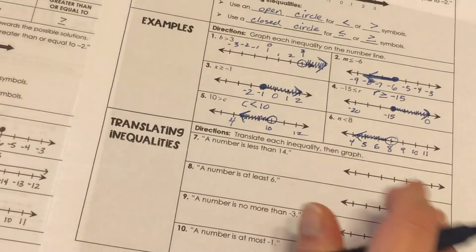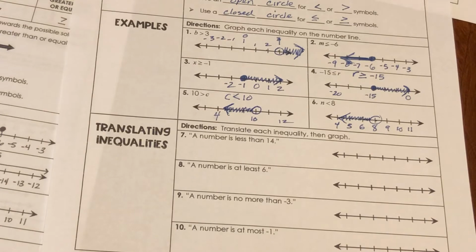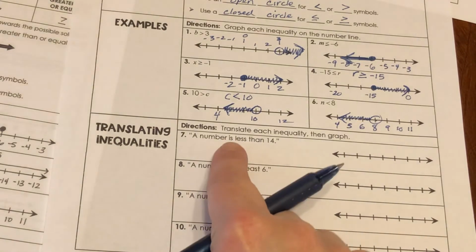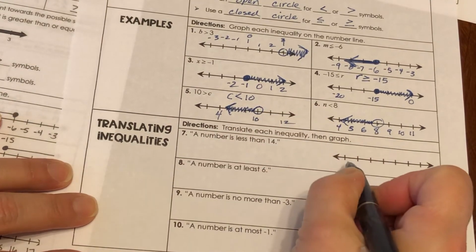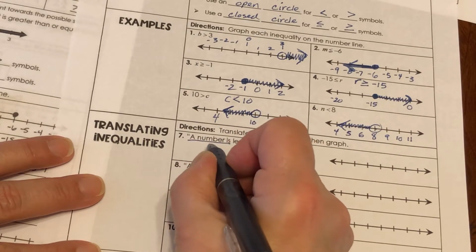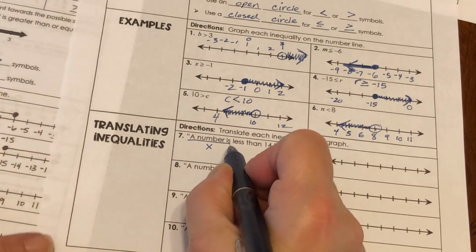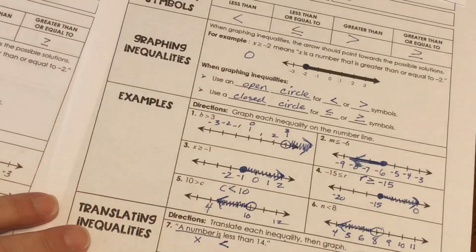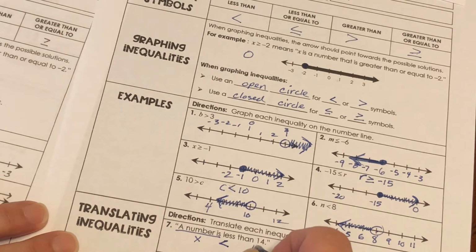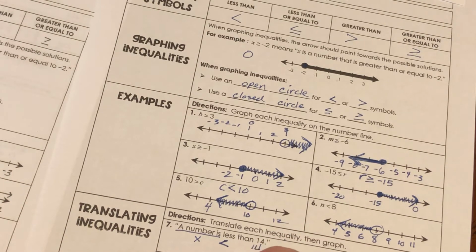These are a little bit tricky sometimes when we translate. Translate means to tell me what it means, right? When you have a translator, they come in, and if somebody speaks a different language, they will come in and tell you what they're saying in English. So we kind of have to be able to figure these out, kind of like a detective. When I see the word a number, I'm just going to call it X. A number is less than, well, less than, take a look up here if you don't remember your symbols. A number is less than 14. So X less than 14.